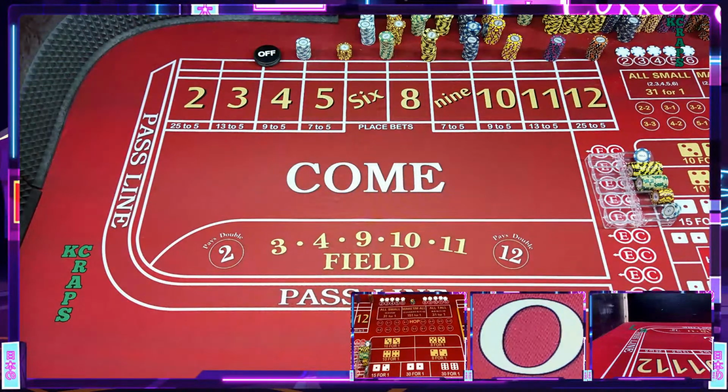All right. So we're looking really good. We're looking pretty flush on our bankroll. So I'm going to push it some.